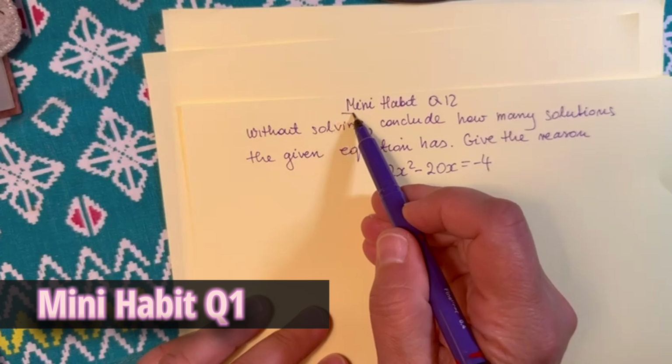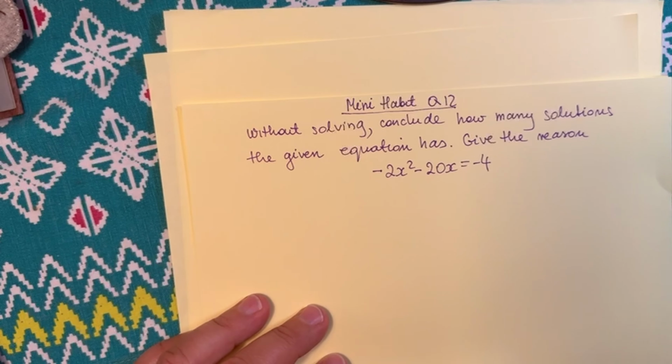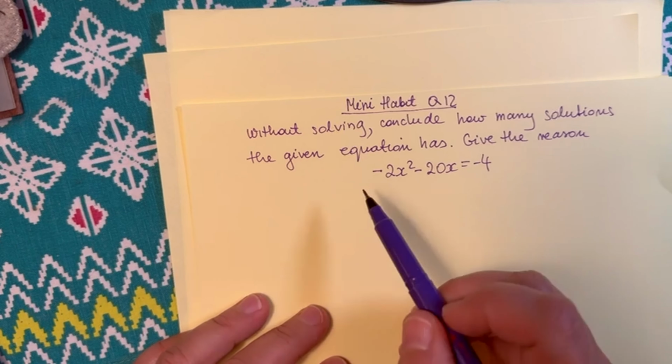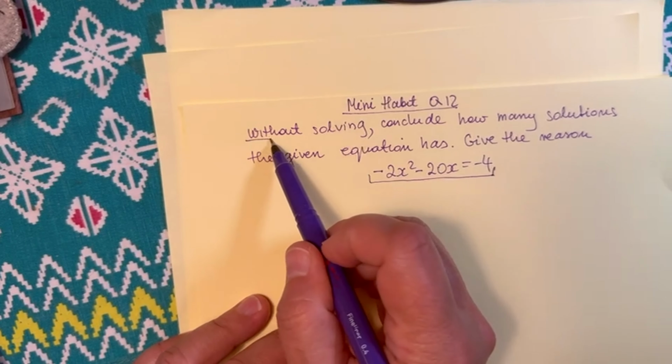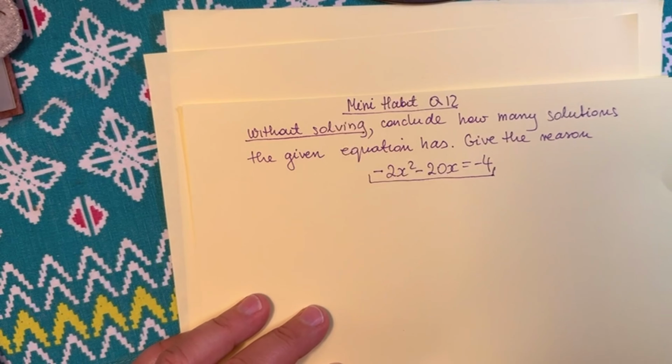Habit, question 12. Without solving, conclude how many solutions the given equation has, and you need to give the reason. And here is our equation. And remember, it says without solving. So we are not going to solve it, we are going to show it.